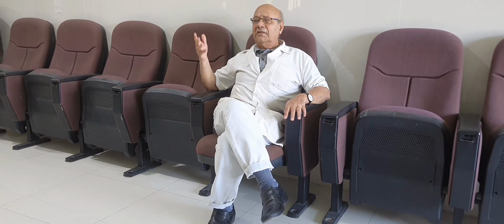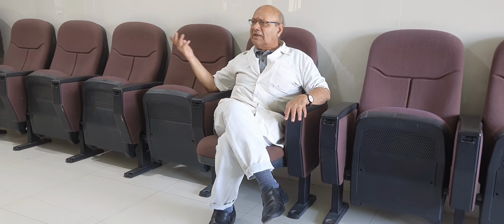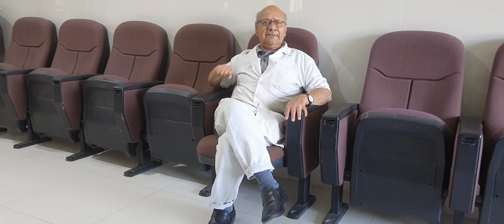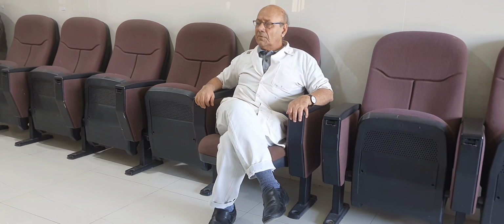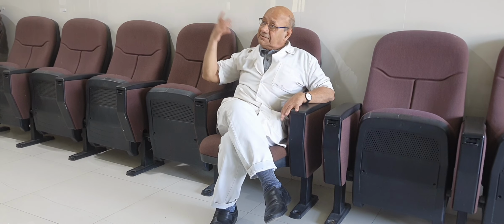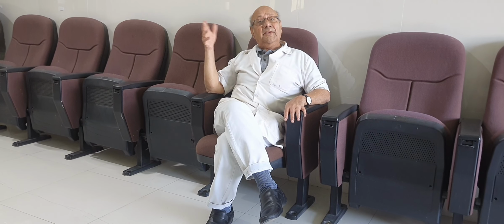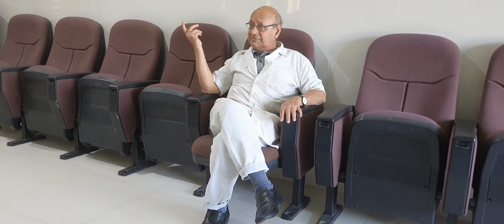And in older children and adults, you may not see thymus on X-ray. In that case, you have to go for MRI to detect thymus.